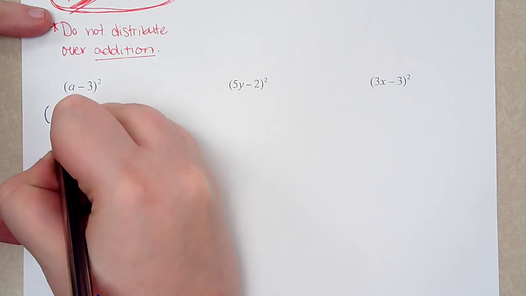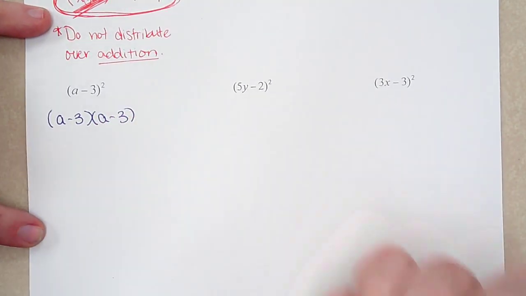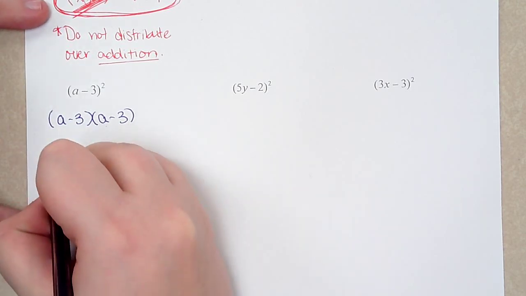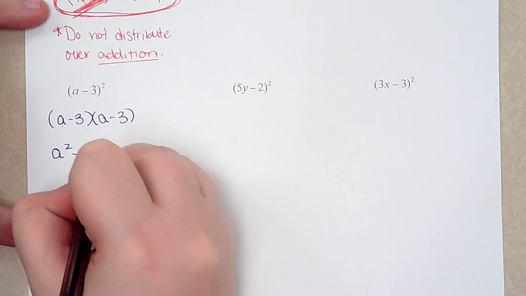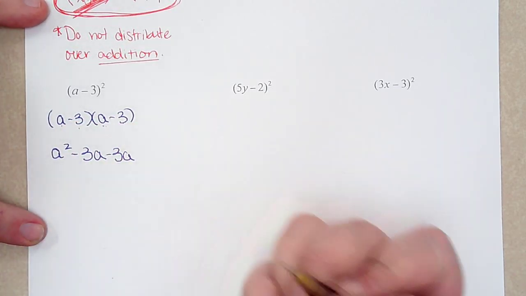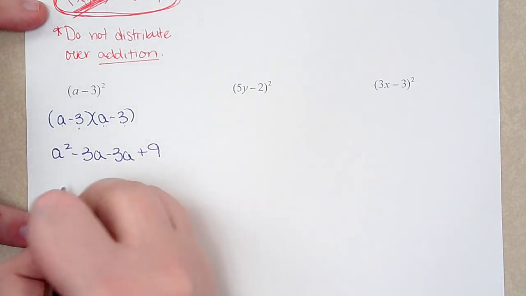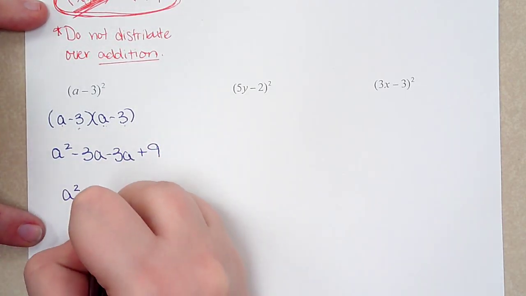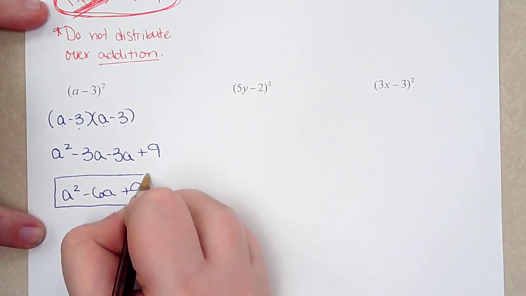So a minus 3 multiplied by a minus 3. A times a is a squared. A times negative 3 is negative 3a. Negative 3 times a is negative 3a. And then negative 3 times negative 3 is a positive 9. Simplify down one step, and I get that.